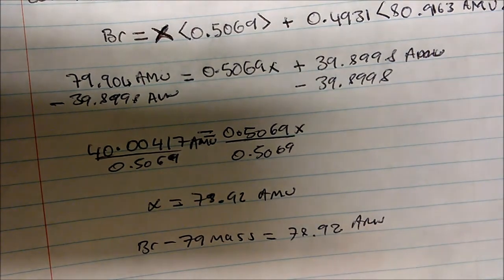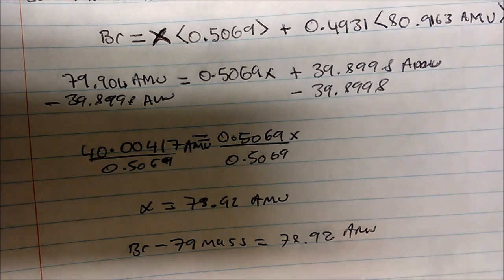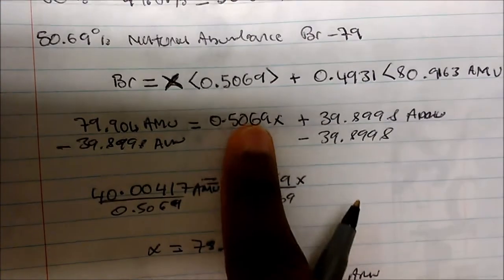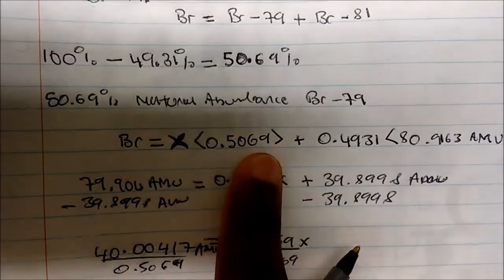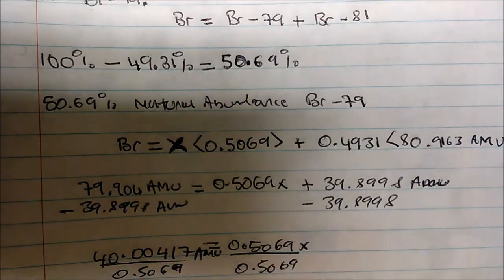So this is always how you solve for the mass and the natural abundance of any isotope. It's algebra, but the important point is that the natural abundance we have to convert into a decimal, and all we do is simply divide the percentage by 100%.